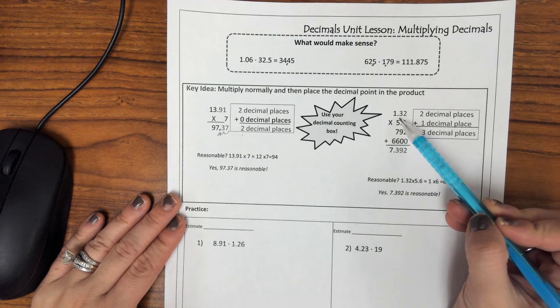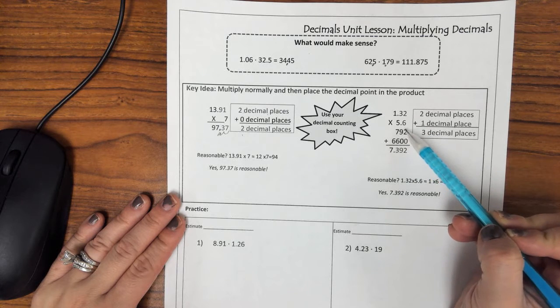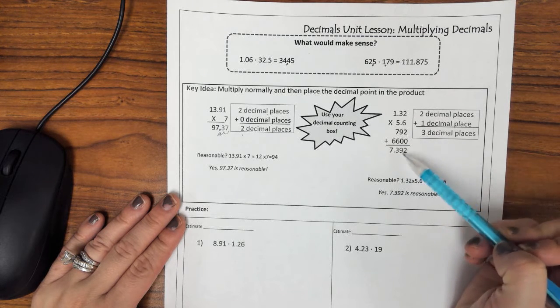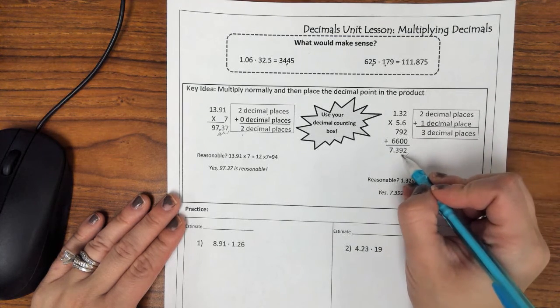1 32/100 times 5 6/10. 2 decimal places, 1 decimal place. Your answer will have 3 numbers after the decimal point. 1, 2, 3.